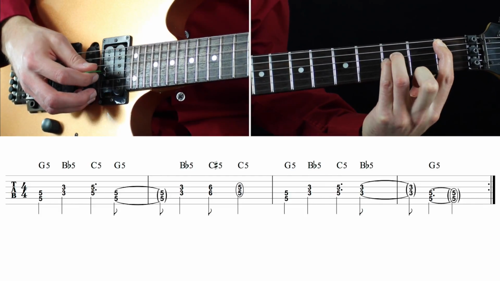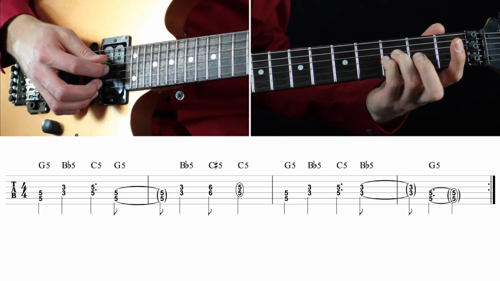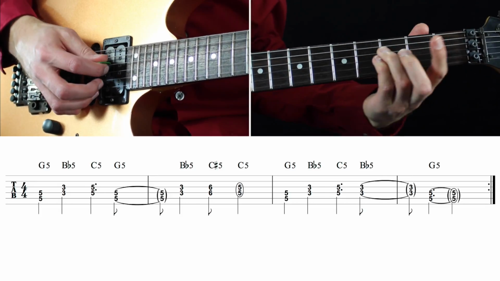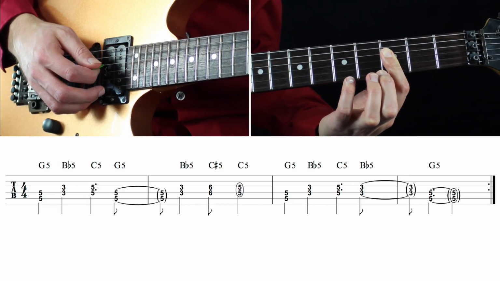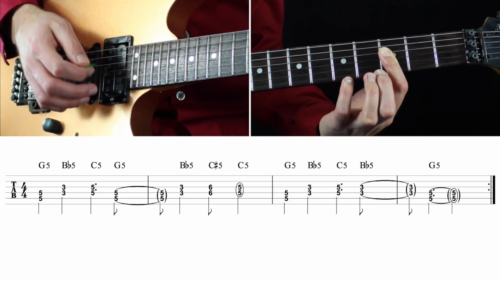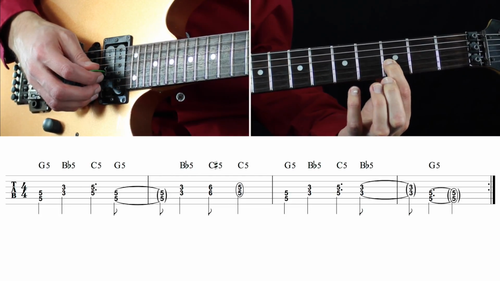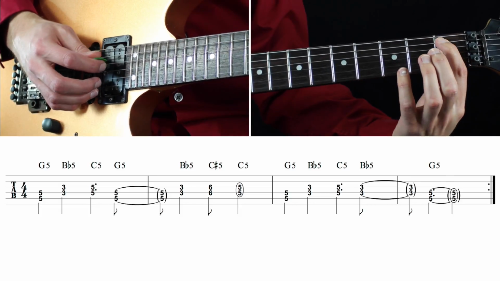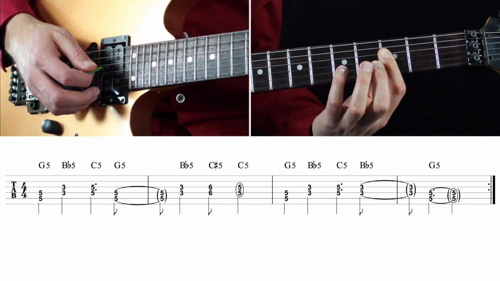We could play it this way, but this is kind of a difficult transition. So why don't we play the B flat power chord with the 1st finger flattened across the 3rd fret of the 4th and 3rd strings. And the root is right here, that's your B flat. See that? So your B flat power chord.